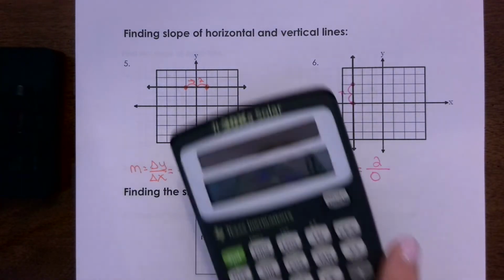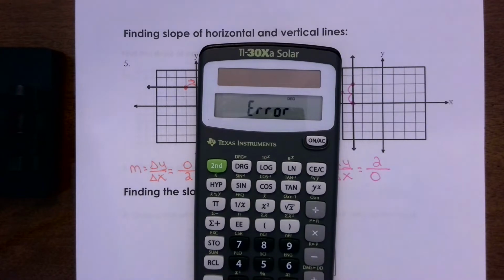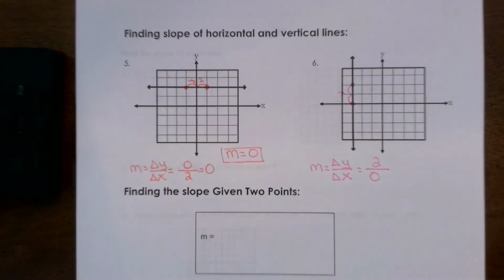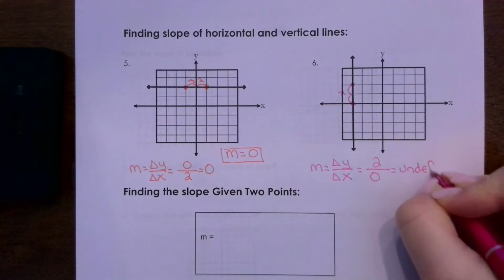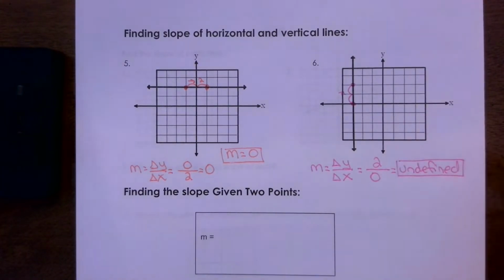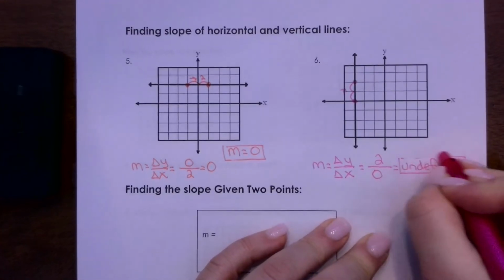What happens when I do any number divided by 0? 2 divided by 0. You're going to come up with an error. On the Desmos calculator, it should come up as the word undefined. And that indeed is the slope of a vertical line. It's undefined because there is no definable slope of a vertical line.